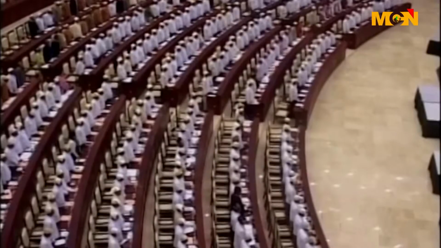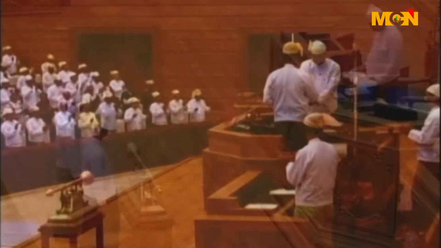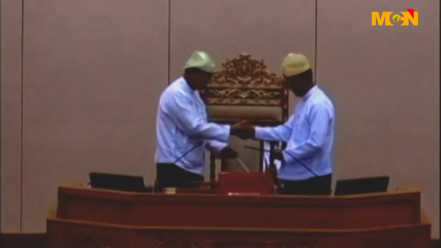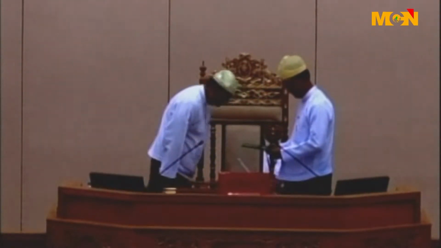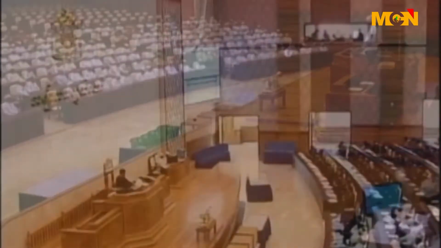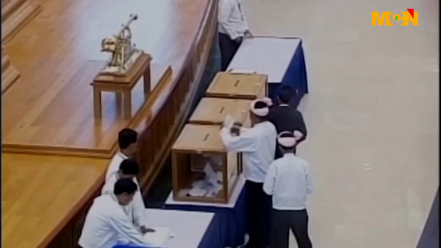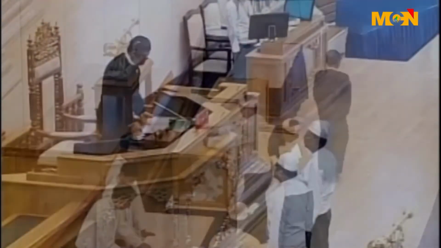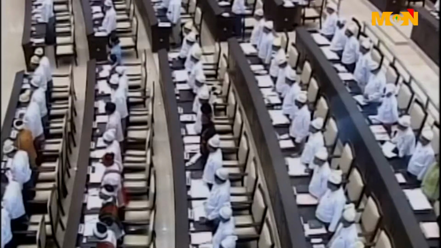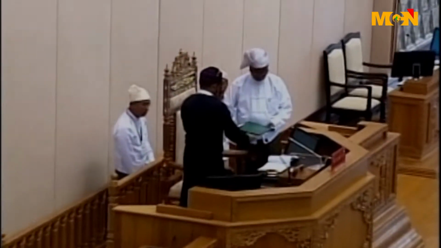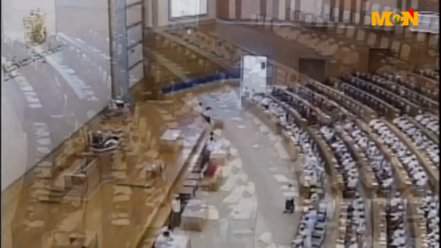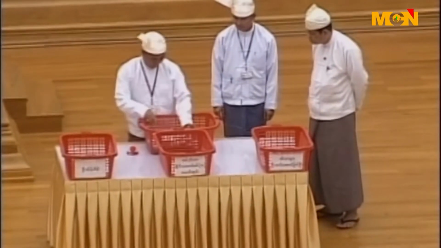The elections were for the 2 houses, namely the Pyithu Hluttaw, House of Representatives, consisting of 326 elected members, and the Amyotha Hluttaw, House of Nationalities, consisting of 168 elected members, and 14 state or region Hluttaws, sub-national level legislatures. On 31st of January 2011, the new parliament was convened for the first time.